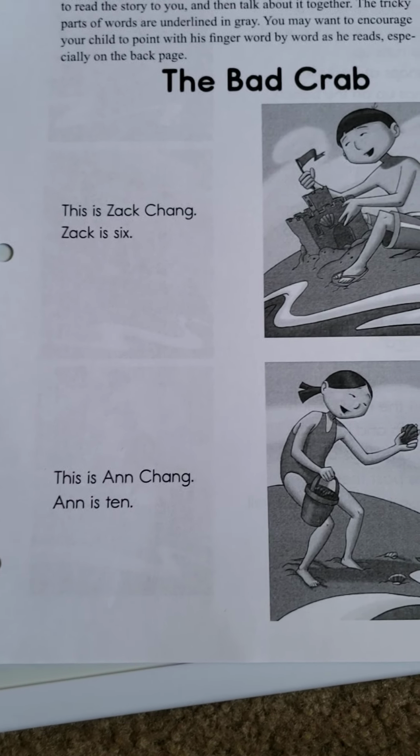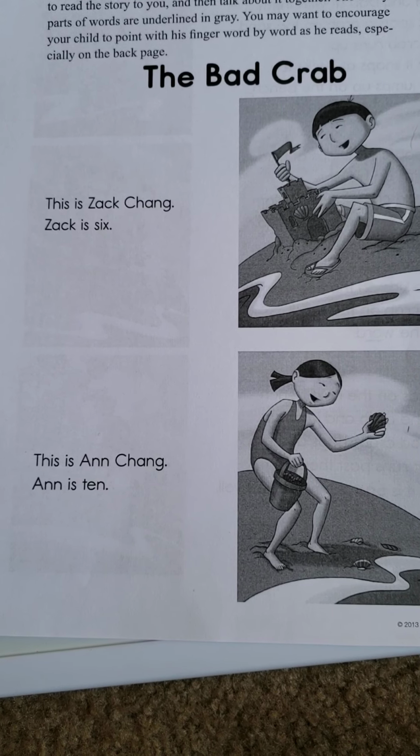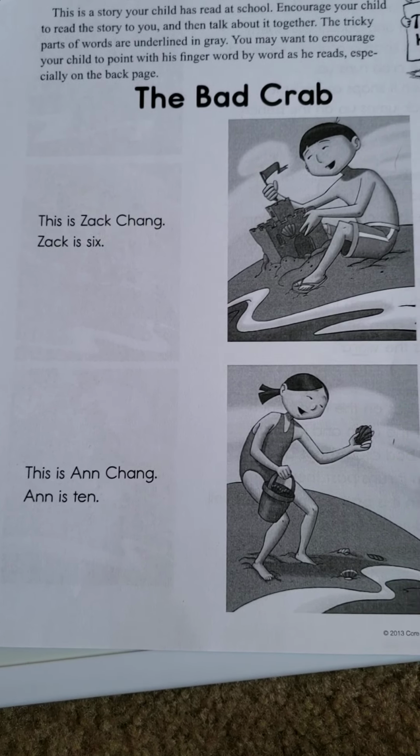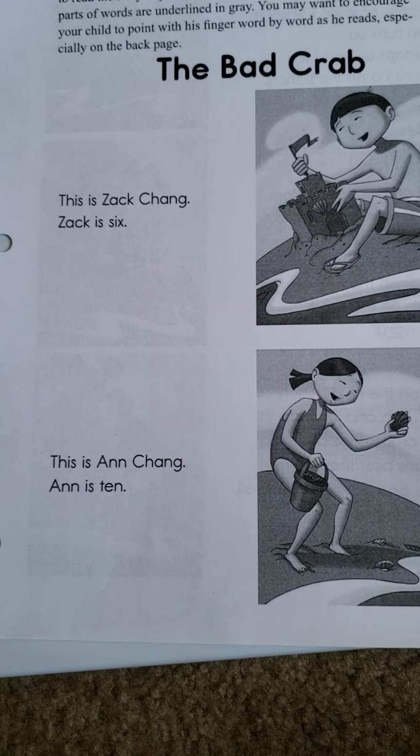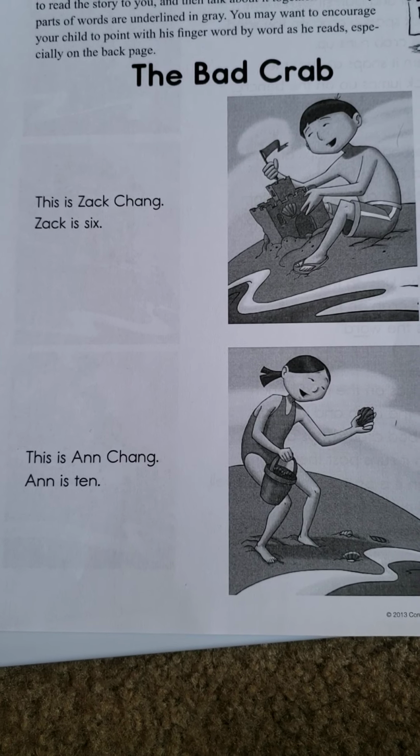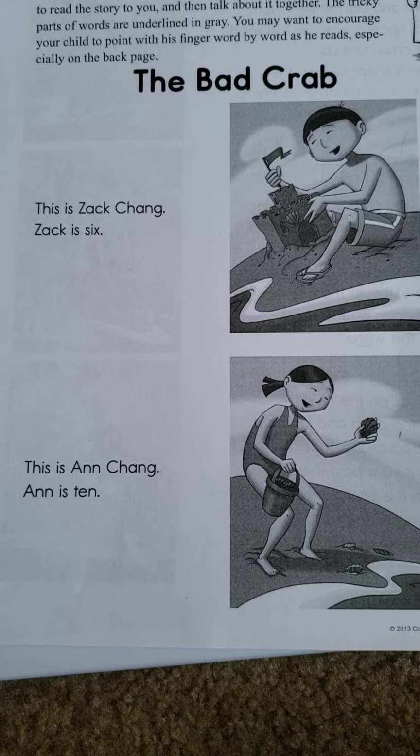So you're going to grab that reader, and this is the first story in the reader. It's called The Bad Crab. Okay, The Bad Crab. So I'm going to read through it, and you guys follow along, and then I want you to practice reading this on your own. Okay? So, The Bad Crab.